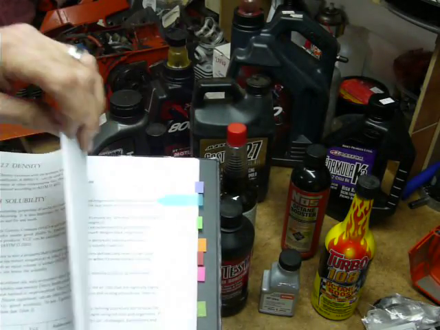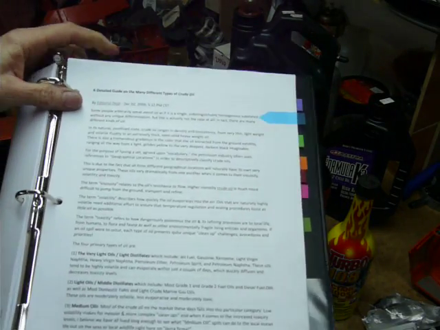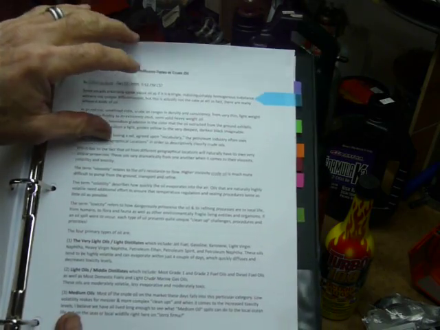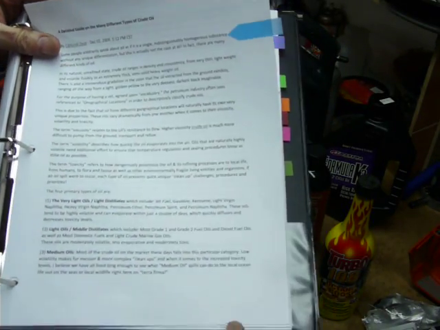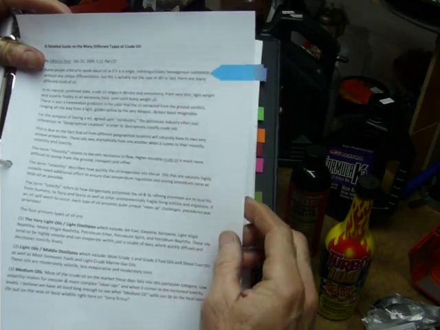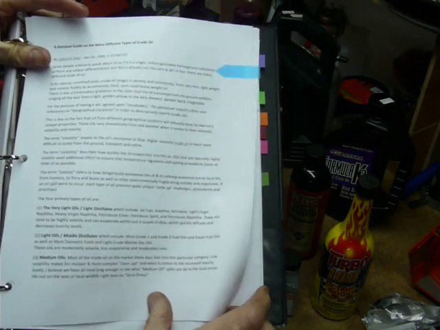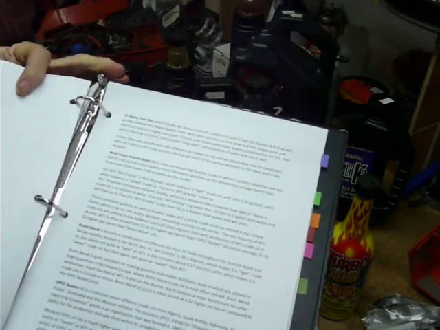If we get in here a little bit further, we're going to just touch on a few things. There are four types of crude oil: very light oils, that would include jet fuel, gasoline, kerosene; middle oils or middle distillates, diesel fuel oils, some domestic fuels; and heavy fuels. So they basically have it categorized.